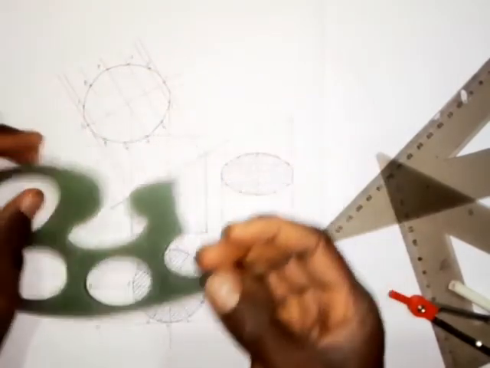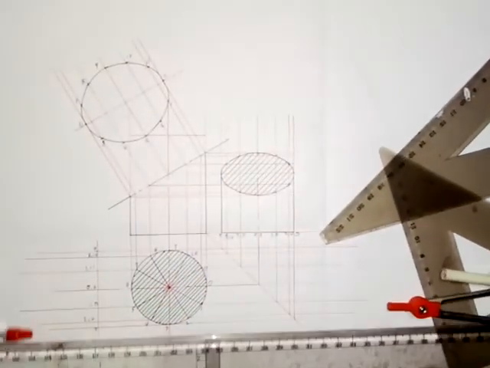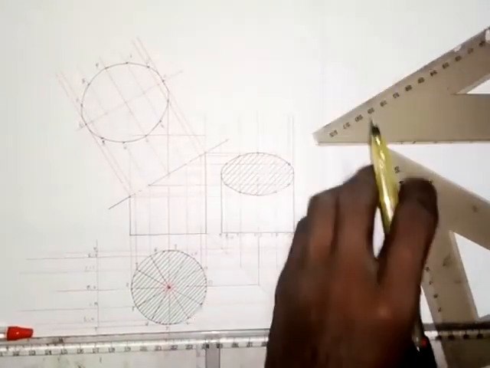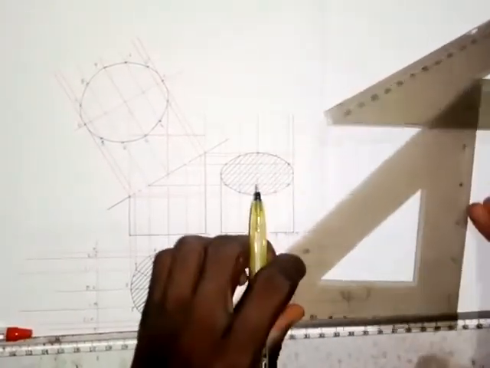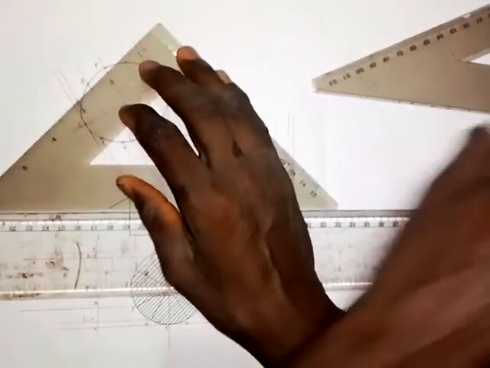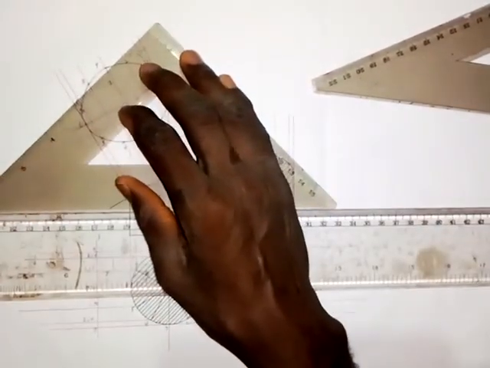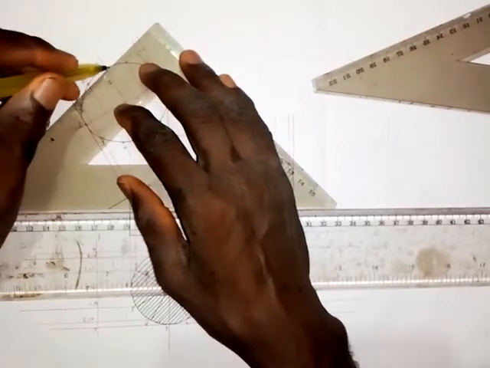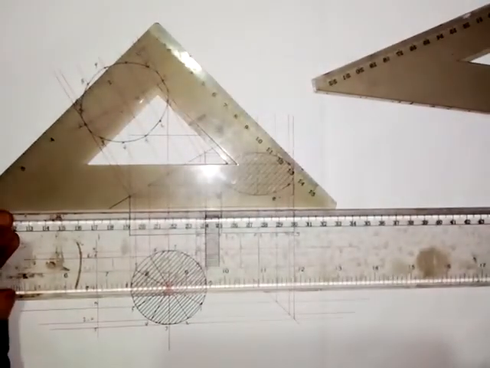Now I need to arch the surface to complete the work. With my 45-degree set square, I will arch this surface. I'm going to pause the video and show you the results.